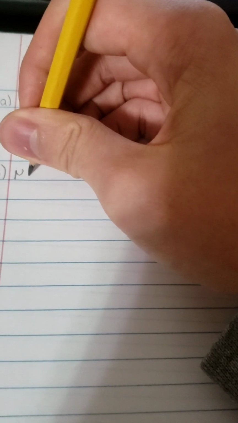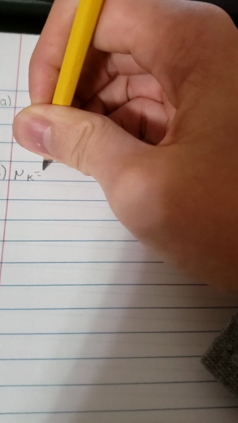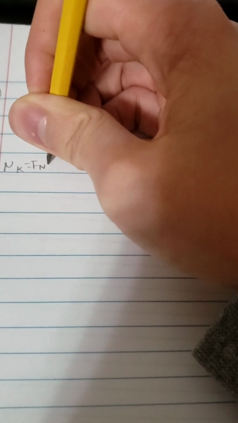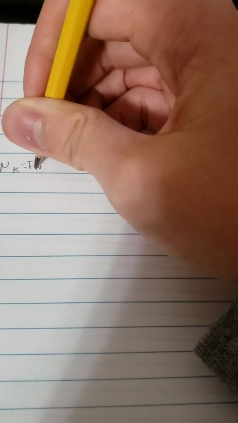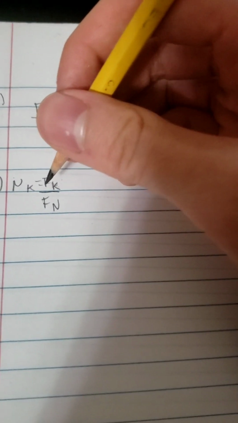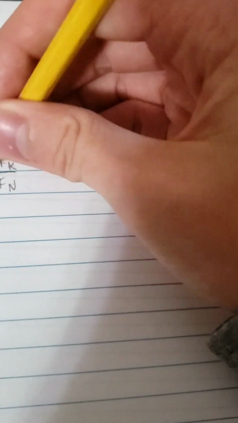For part B, it's asking to calculate the kinetic friction force. So we already know that mu k equals Fk over Fn, and if we have to calculate Fk, we're going to rearrange this by multiplying the Fn onto the top.